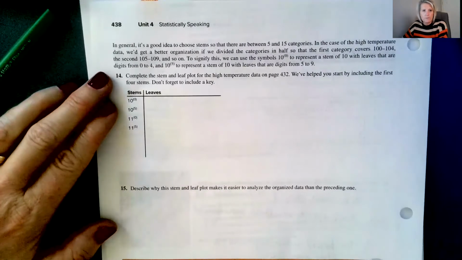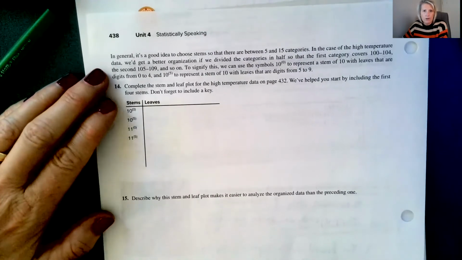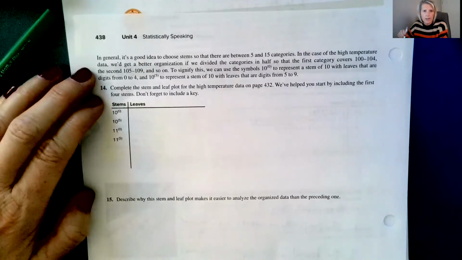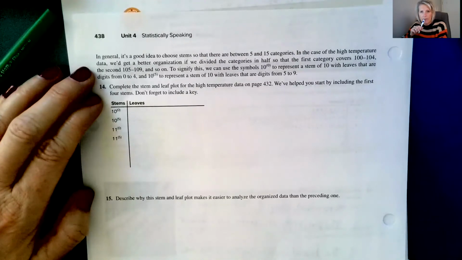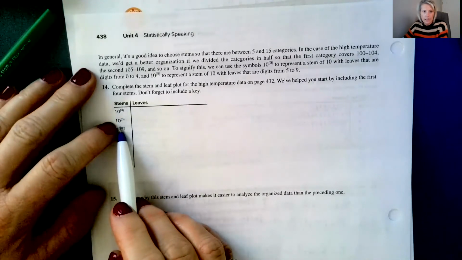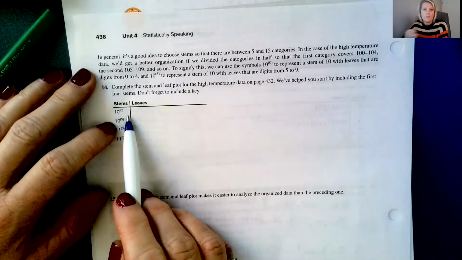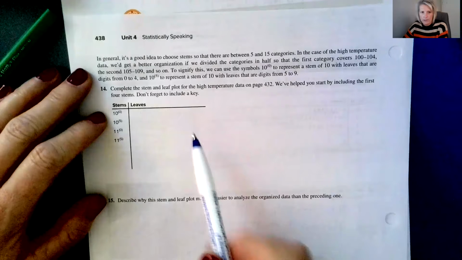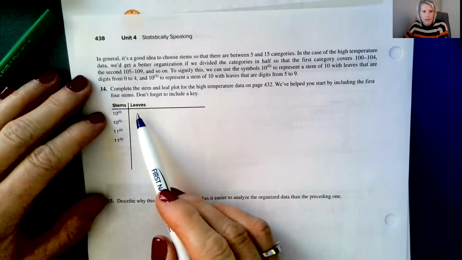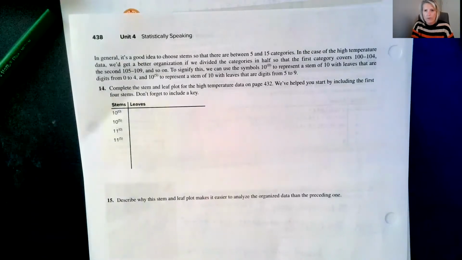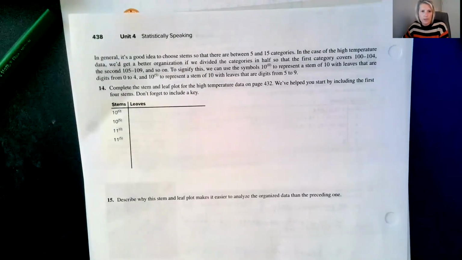In general, it's a good idea to choose stems that are between 5 and 15 categories. In the case of the high temperature data, we'd get a better organization if we divided the categories in half so that the first category covers 100 to 104. You can see that here with a little 0. And then the next category is 105 to 109. To signify this, we can use the little symbols with the zeros here at the top. Complete the stem and leaf plot for the high temperature data on page 432. We've helped you start by including the first 4 stems. Don't forget to include a key.